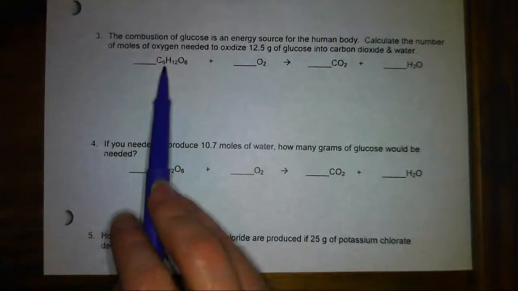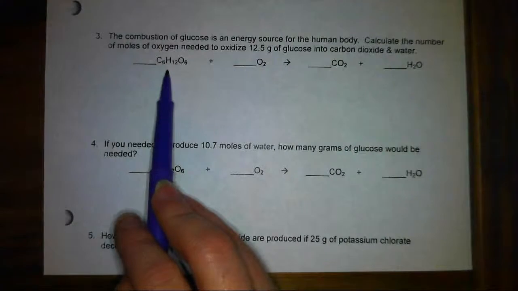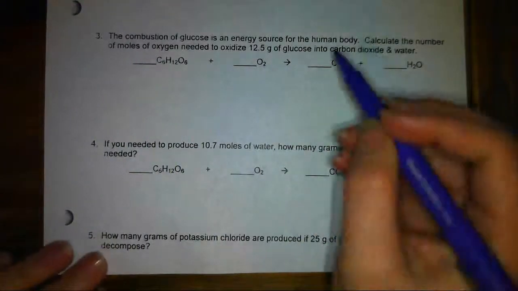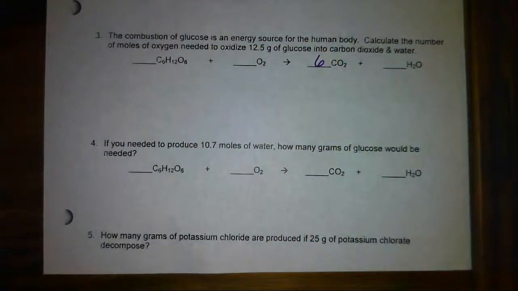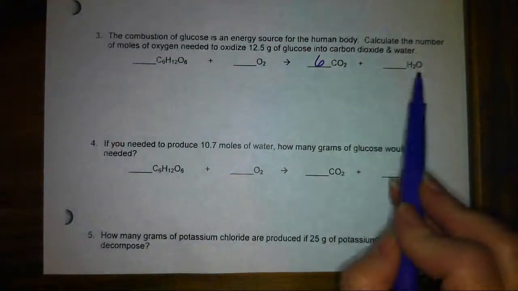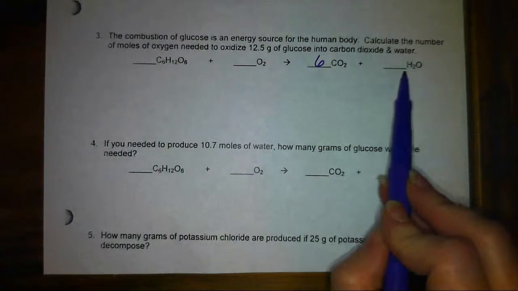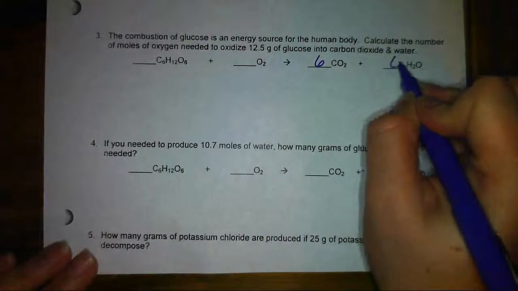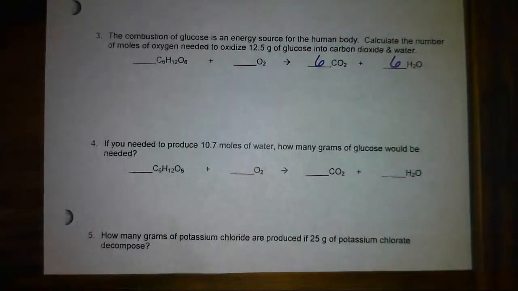So to balance this equation, let's look at the glucose first. I see 6 carbons, so I'm going to jump over to my product side and change the coefficient before the carbon dioxide to 6. I am then going to look at the hydrogen. I have 12 hydrogens on the reactant side, and I have H2 on the product side, so to bring that up to 12, I need to change this coefficient to a 6.